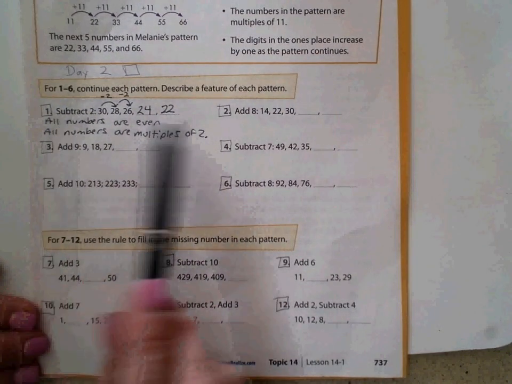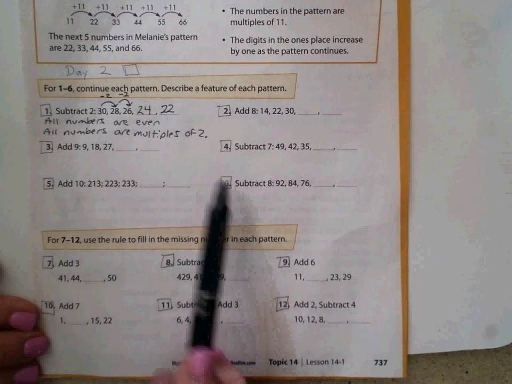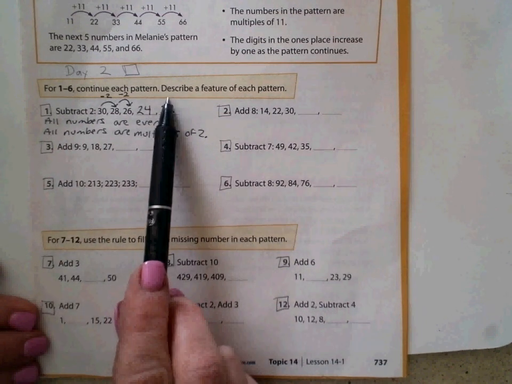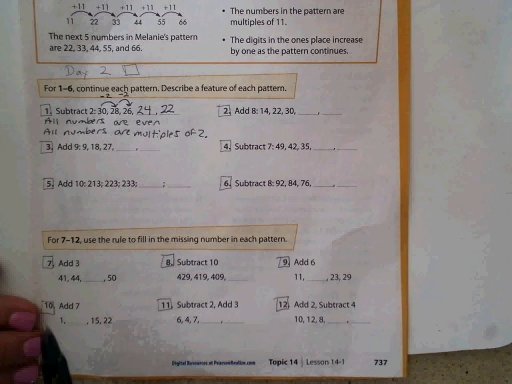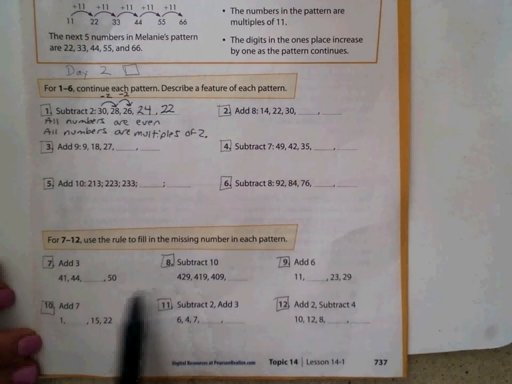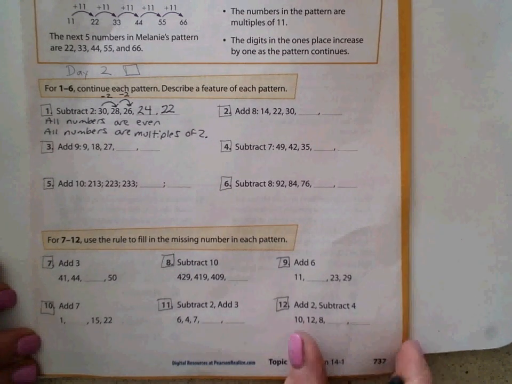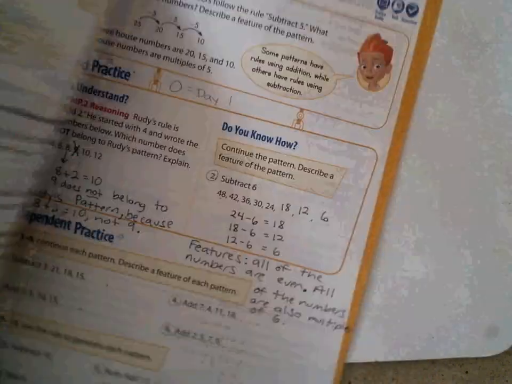So, again, you're going to do everything on the front here. And for numbers 1, 2, 3, 4, 5, and 6, you need to continue the pattern and describe a feature of each pattern. And for 7 through 12, you just need to fill in the missing numbers. You don't need to describe a feature.